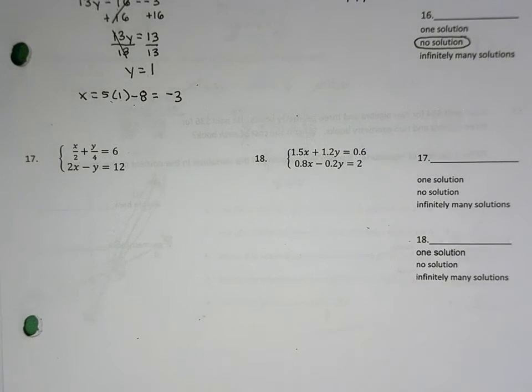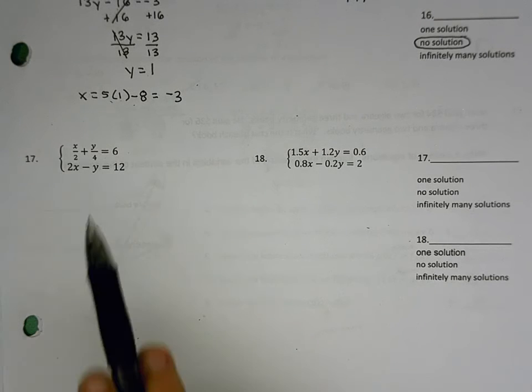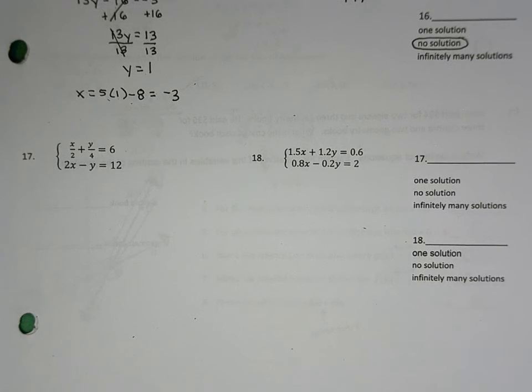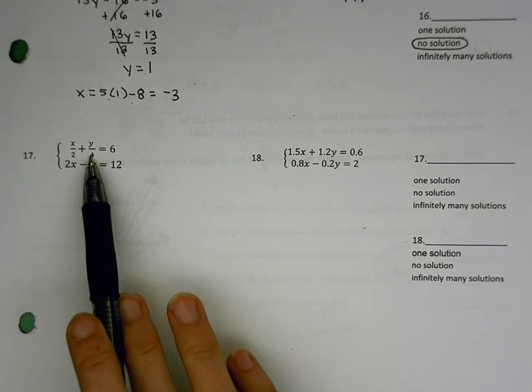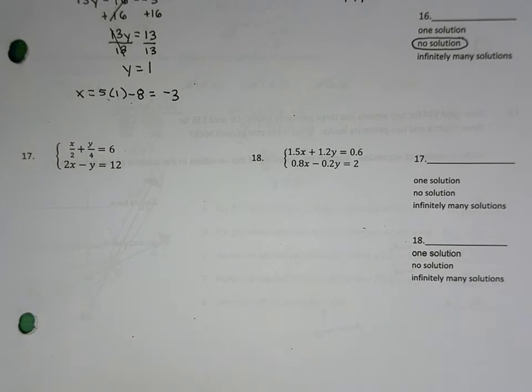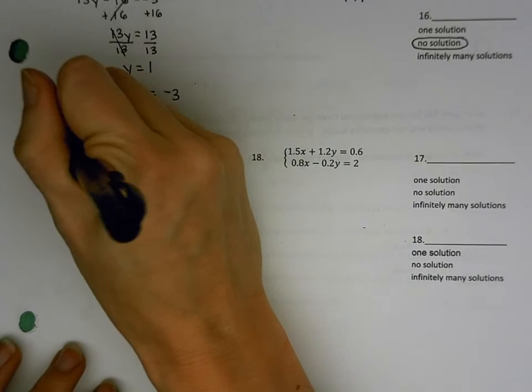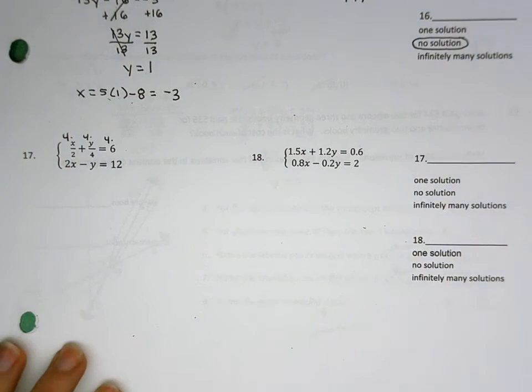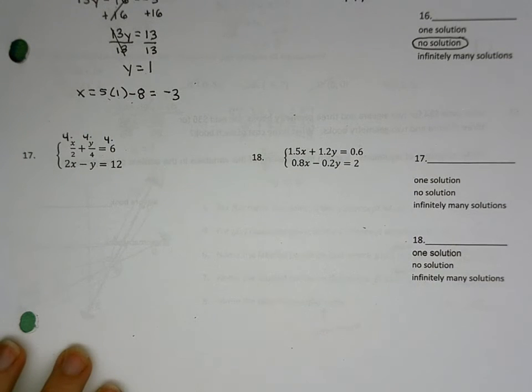And in this case, I have two denominators, a 2 and a 4. And so the common denominator would be 4, because 4 divides into 4 and 2 divides into 4. And if I multiply everything by that 4, I'll be able to get rid of my denominators and I don't need to worry about my fractions anymore. Okay, so let's go ahead and do that.